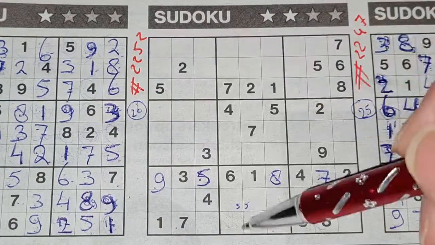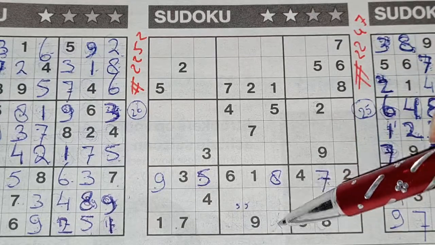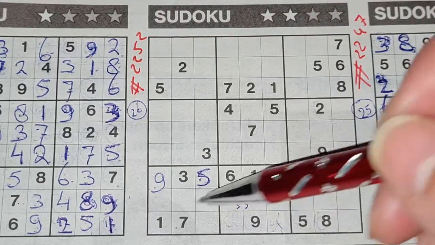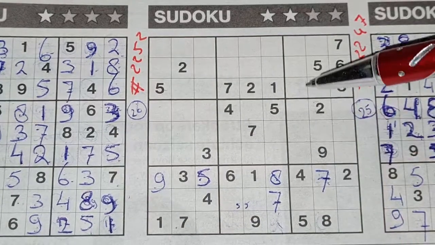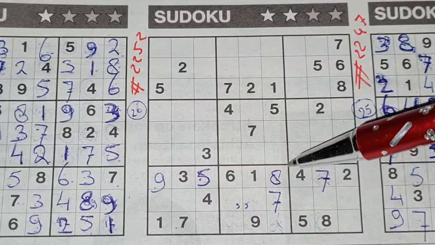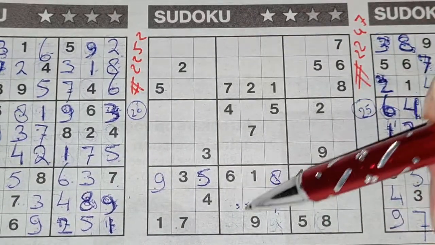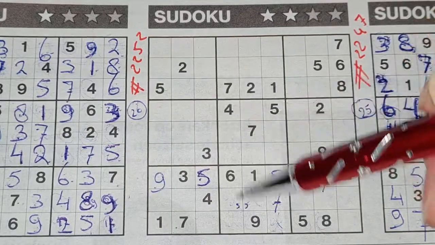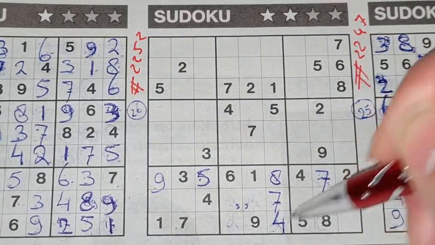So we have a 7 in this column, 7 in the middle column. So the column next, only 2 places for the 7 should be here or there. We see there 7, no 7 there. 7 should be here. 4 missing numbers in this big square. One of the missing numbers is 4. We see here 4, so no 4 in those 2 boxes. Therefore, no 4 in these 2 boxes. 1 box left for the 4, should be here.